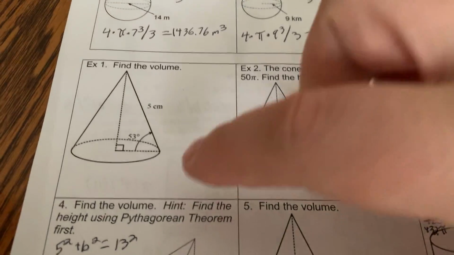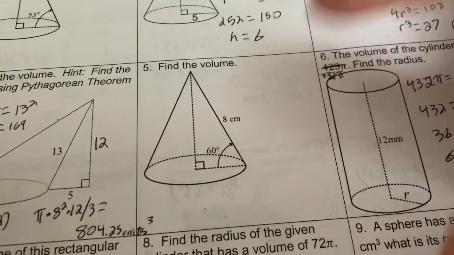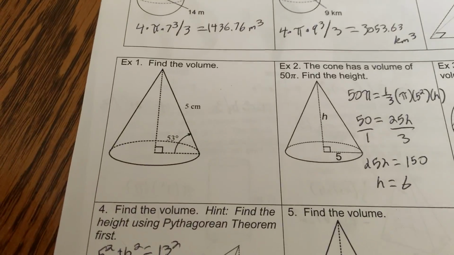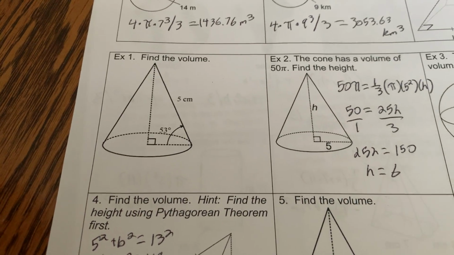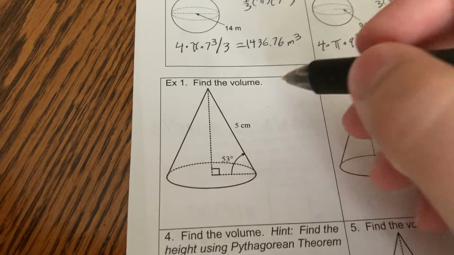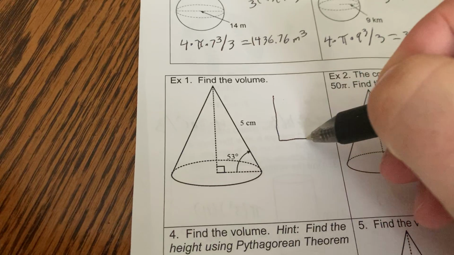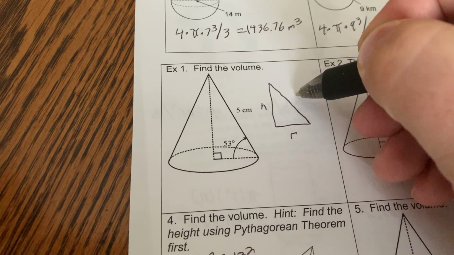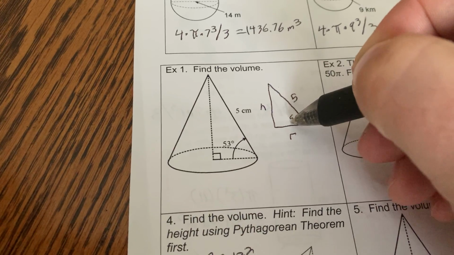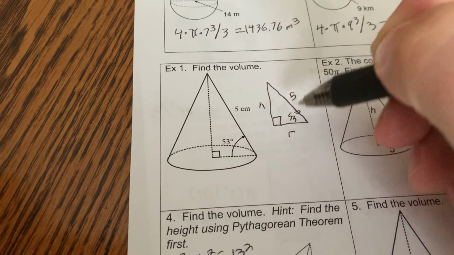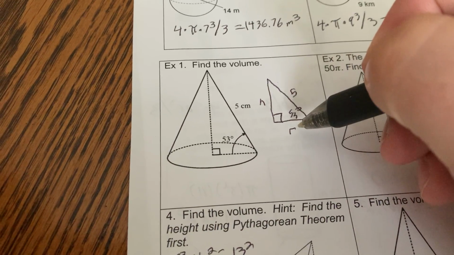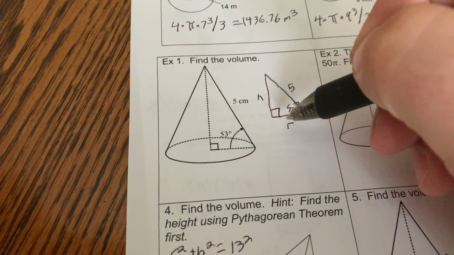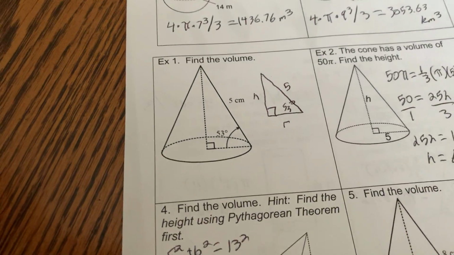All right, so number 1, number 5, and then there's one more in the back, which I'll show you. I told y'all you could skip these. Again, the idea of these was that you have a right triangle formed by the radius and the height, and you're supposed to use the trig ratios to figure out these. And then once you had the height and the radius, you could get the volume. But we're going to skip those.